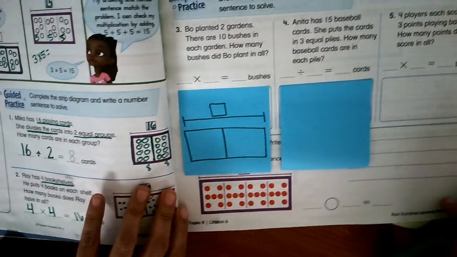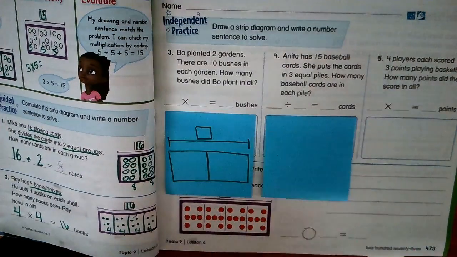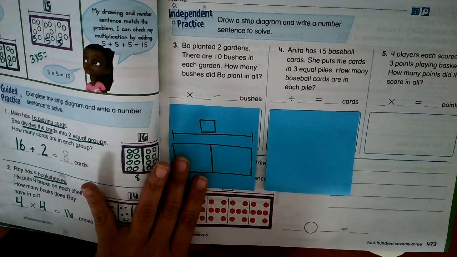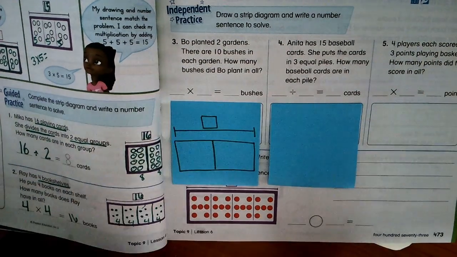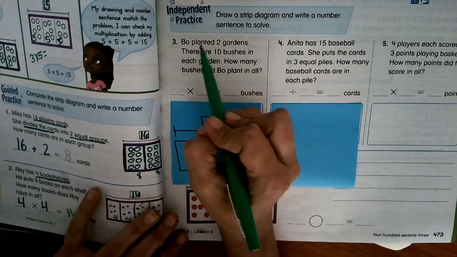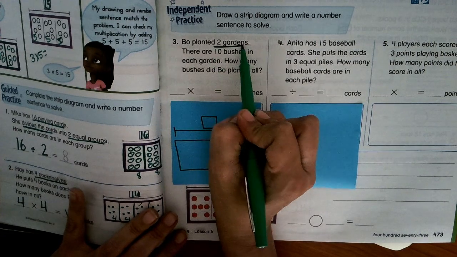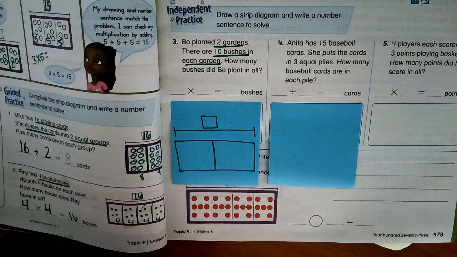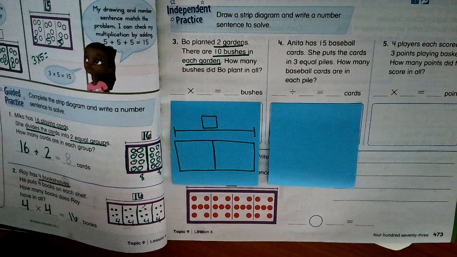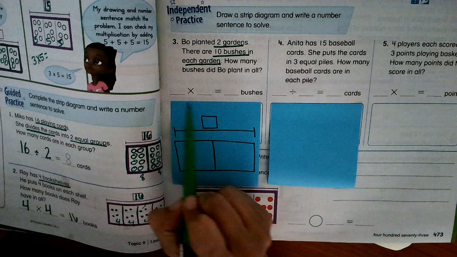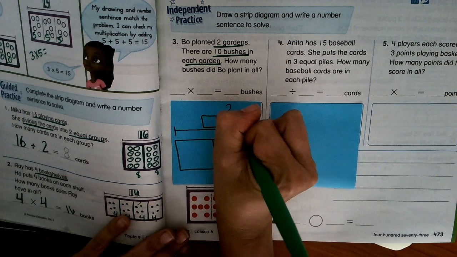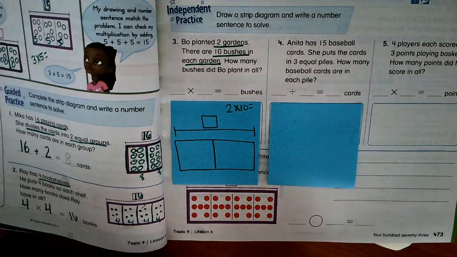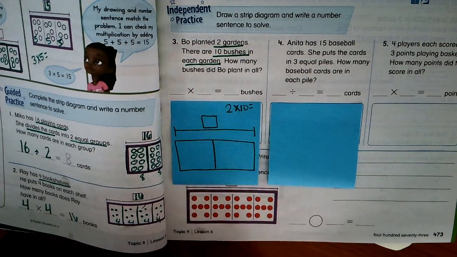Now, that is what you're going to be doing on these. You're going to be drawing your strip diagram. I went ahead and did number 3 for you. It says, Bo planted 2 gardens. There are 10 bushes in each garden. We know that it is a multiplication sentence. They gave us that. So we're going to say 2 times 10 equals something. You got to draw it here.